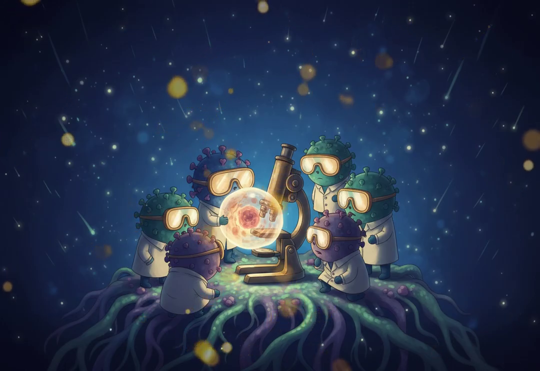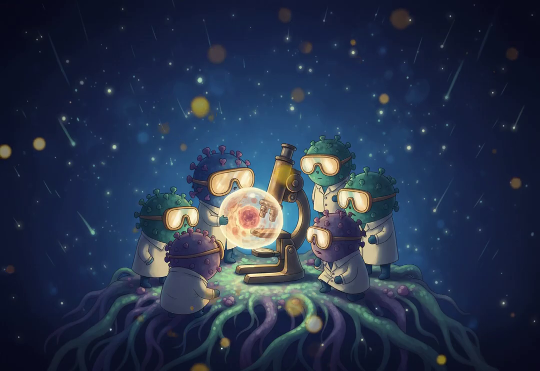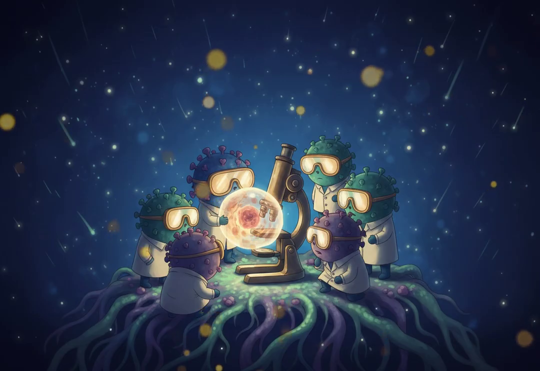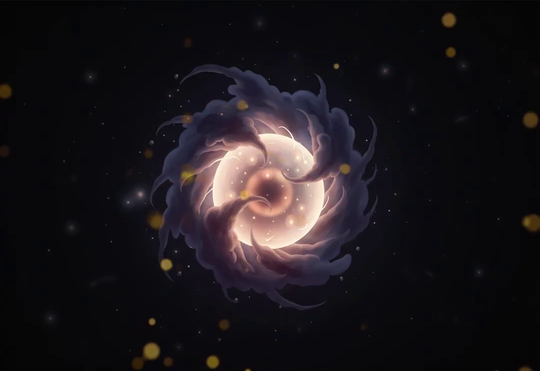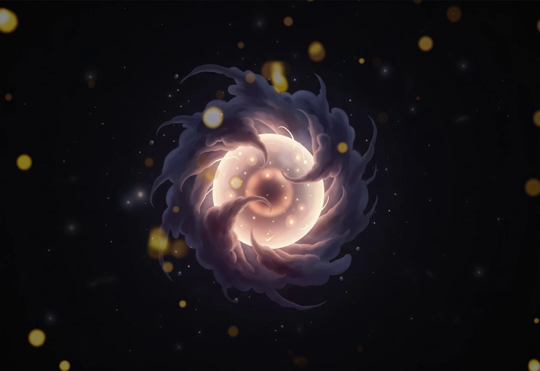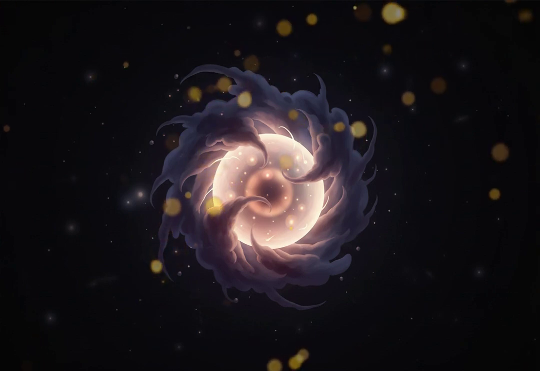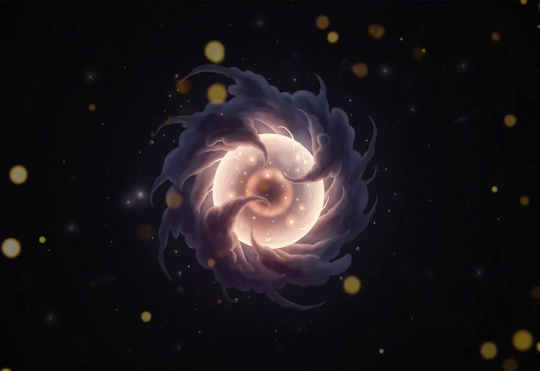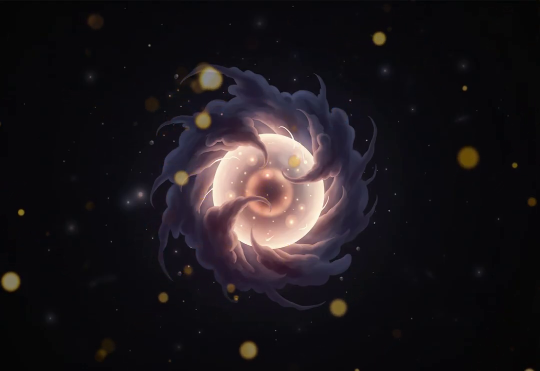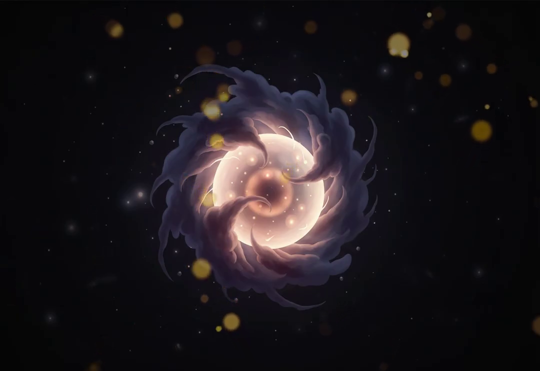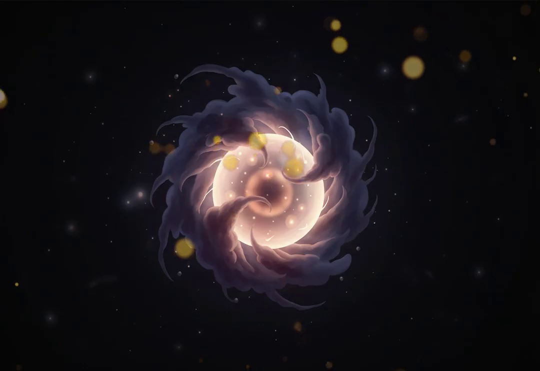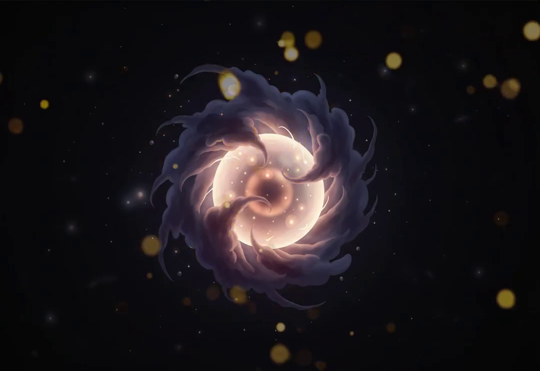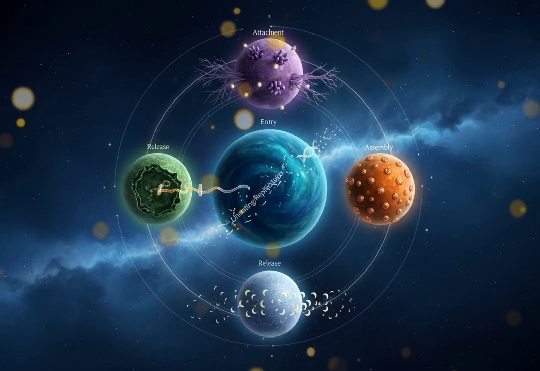Chapter 4: Penetration: How Viruses Enter Cells. As we journey further into the world of viruses, we arrive at a pivotal chapter: the moment they penetrate the very cells they seek to inhabit. This crucial act of entry is not merely a straightforward passage. It is a complex ballet of biological interactions involving various methods and mechanisms that have evolved over millennia.